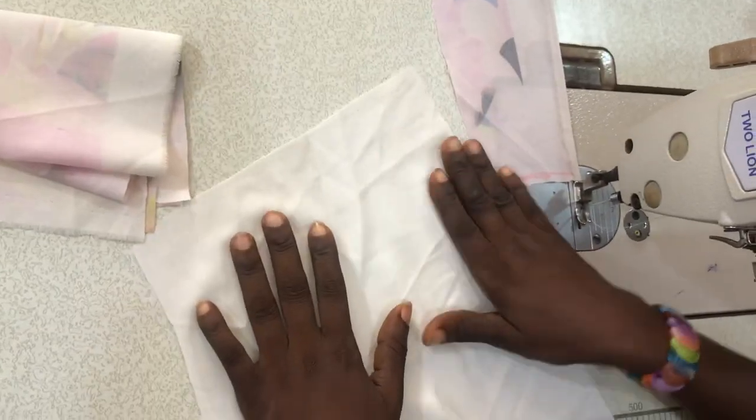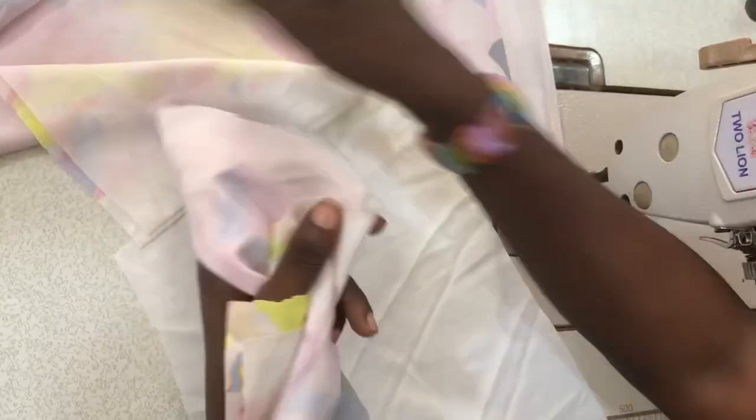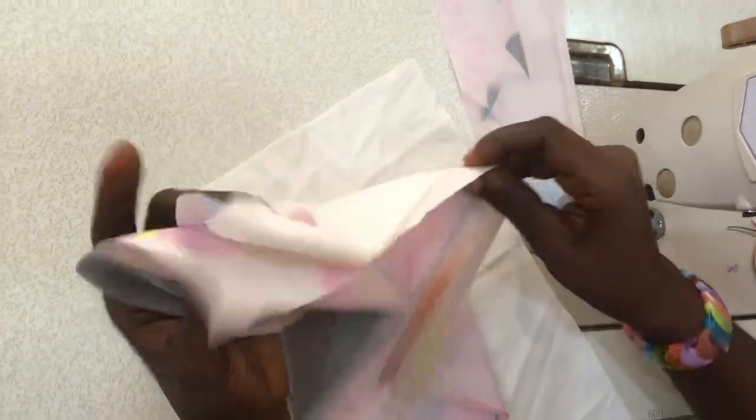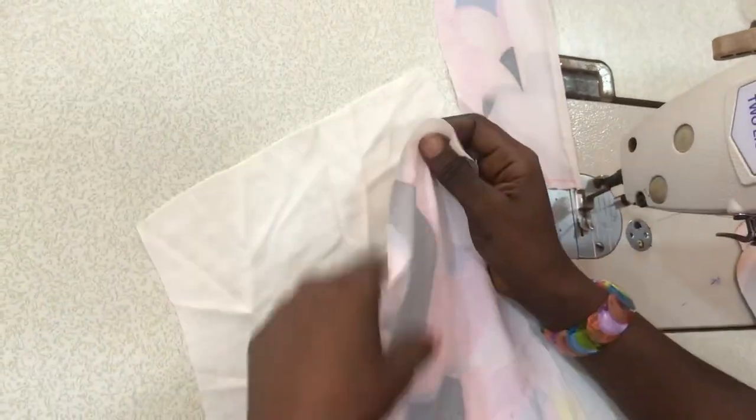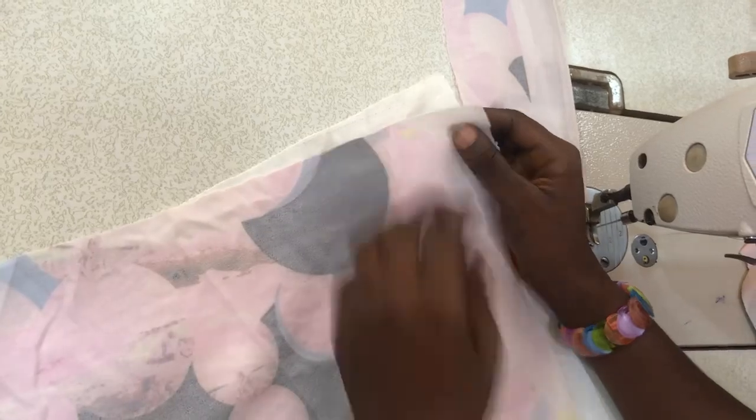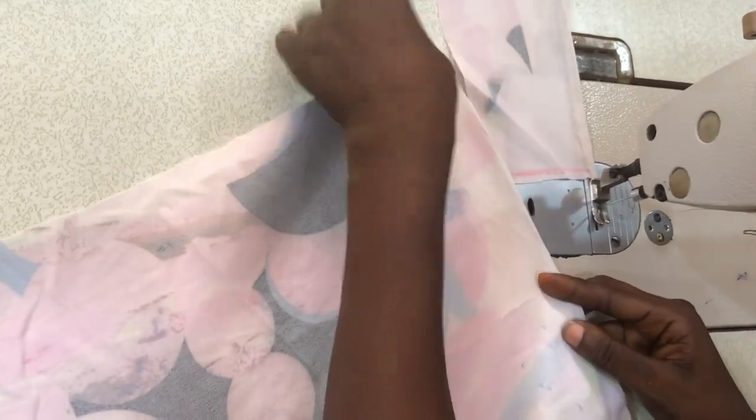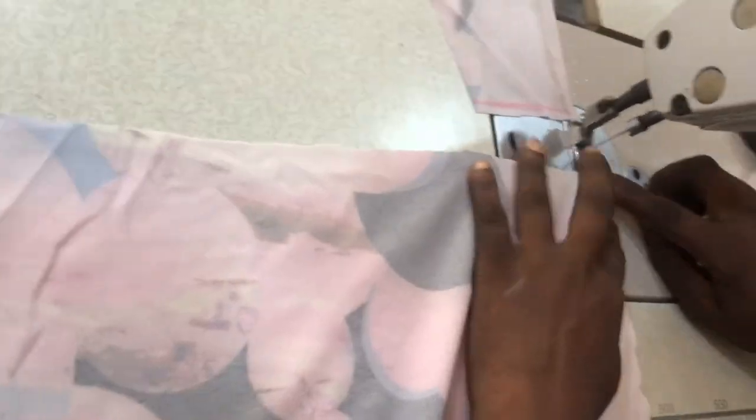Take the front. So in this tutorial, I'll be showing you 2 ways to fix your pockets. I will do one way in one pocket, and I will do another way to fix your pocket in another pocket. You understand? So this is our pocket that we cut earlier.